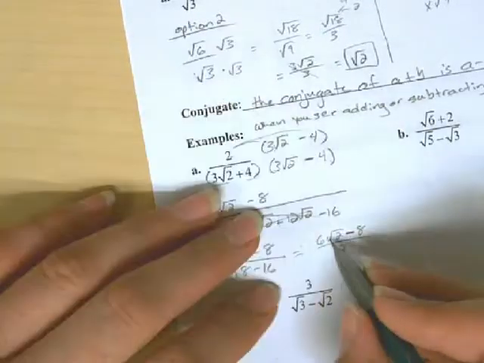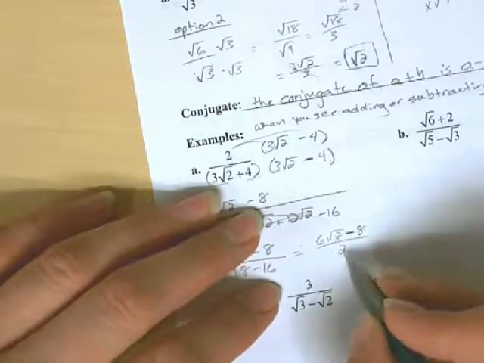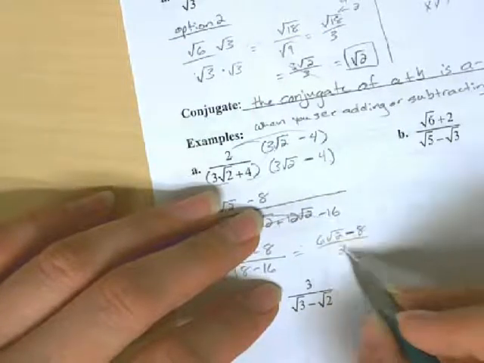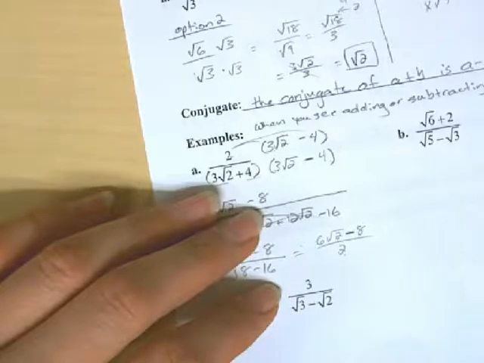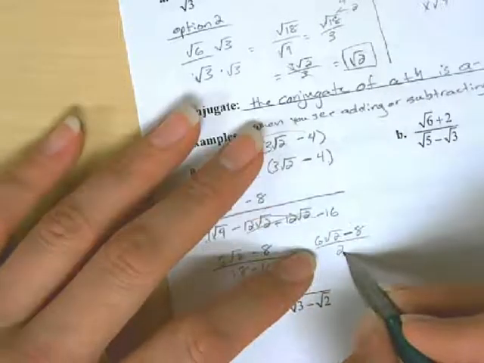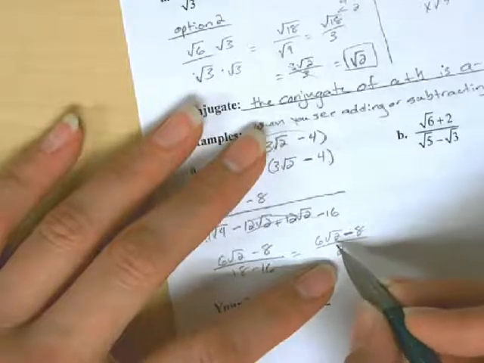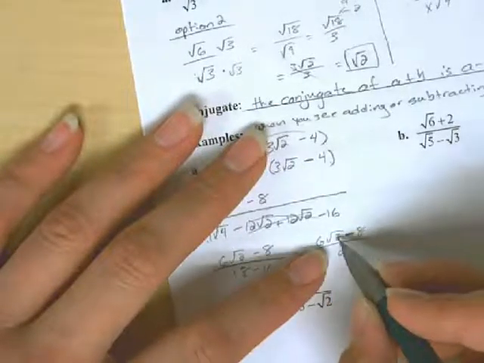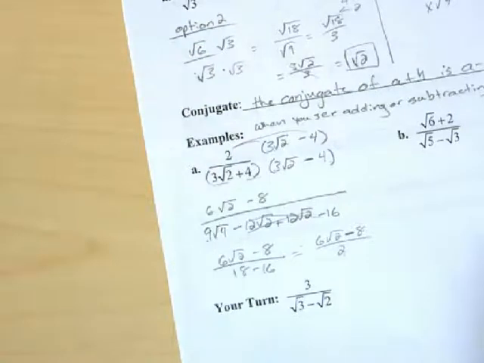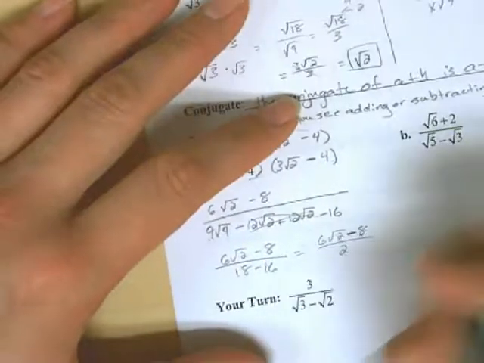Both of these terms are being divided by 2, so I cannot just reduce half of it. That doesn't work. But here, 6 is divisible by 2 and 8 is divisible by 2. The radical doesn't matter, because the radical can only reduce with things inside of the radical. So I can reduce it.